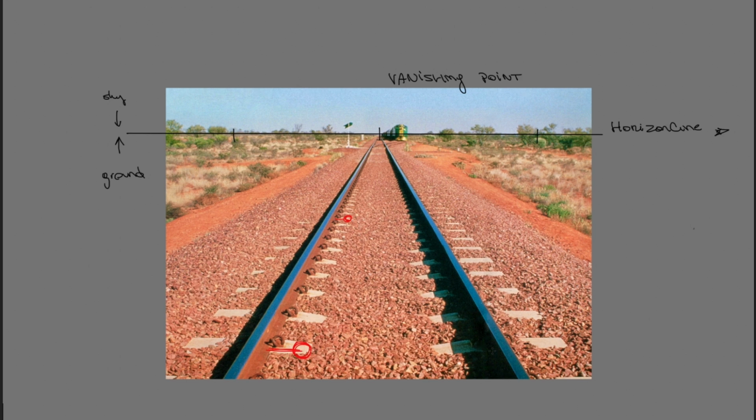Another thing that happens, let's say on the right side, this beam and this beam are at a certain distance from one another. But if you take the same beams closer to the horizon line, what you're gonna notice is that they get closer to one another. That is what we call foreshortening.